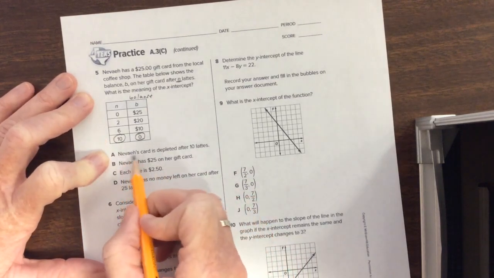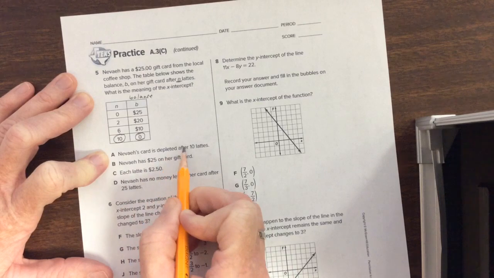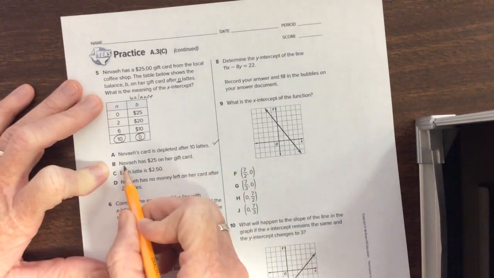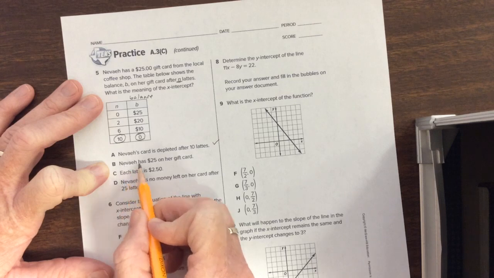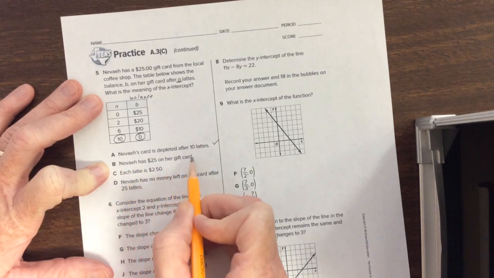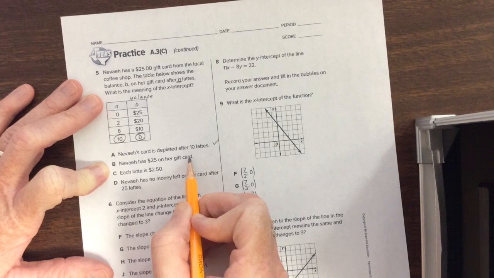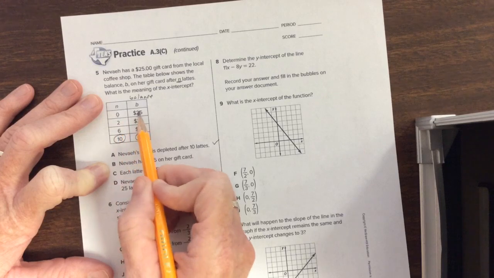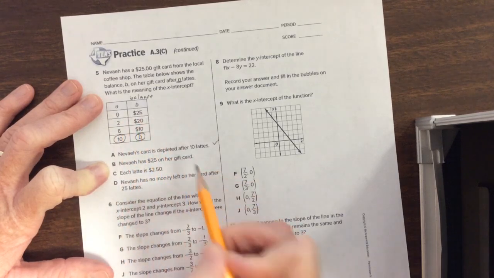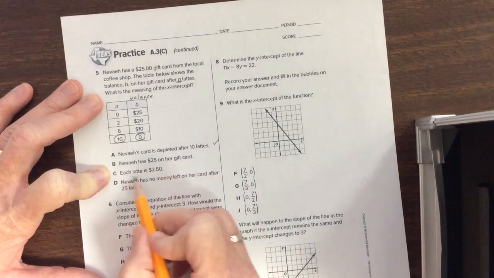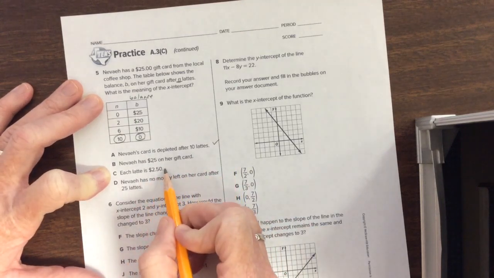So let's look at our answers. Nevaeh's card is depleted after 10 lattes. That looks awesome. Nevaeh has $25 on her gift card. Yeah, when she has no coffees, she has $25. And each latte is $2.50.